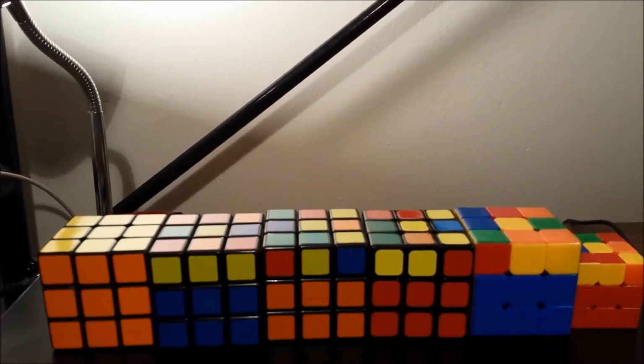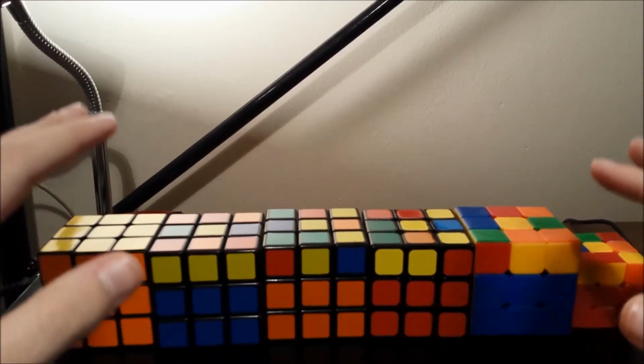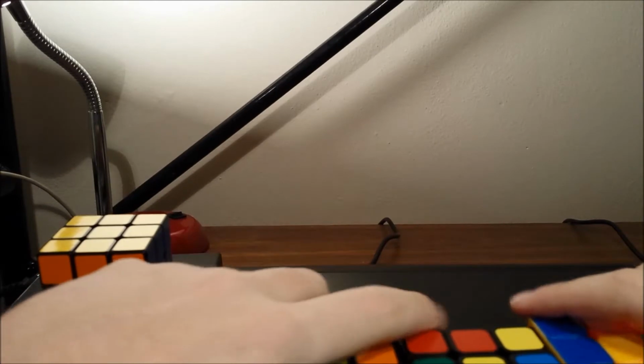And boom, cubes magically appear. So this video is going to be separated into two different parts. There's going to be corner orientations and then edge orientations, and I'm going to be using these cubes here to show you them. So now let's get rid of these.